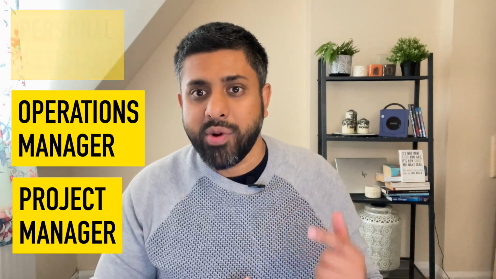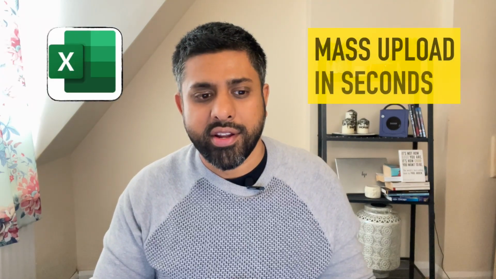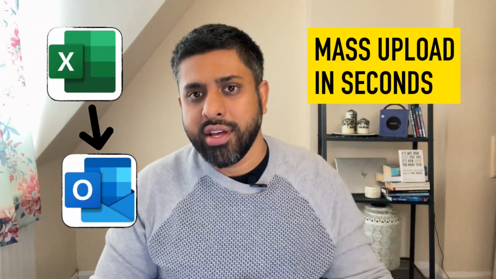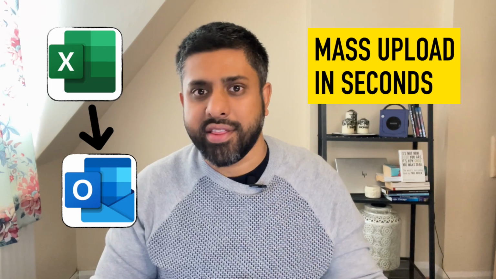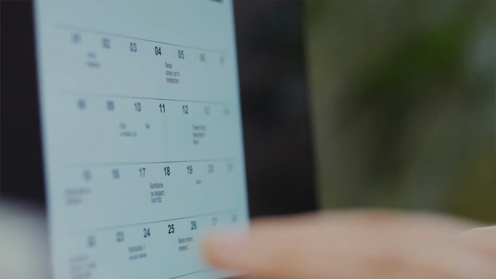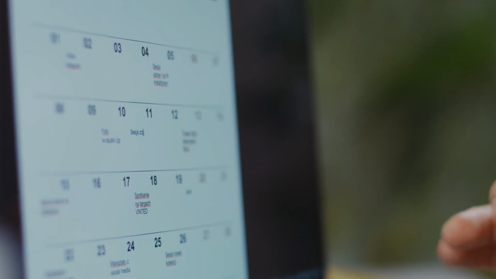Now, there's a way in Microsoft Outlook and using Excel where you can mass upload events, and then they are set up in Outlook in seconds. So you could set up hundreds and hundreds of events with the key details. So those placeholders that you send out for events, meetings, training sessions, whatever it is, I'll show you a way to save tons of time.